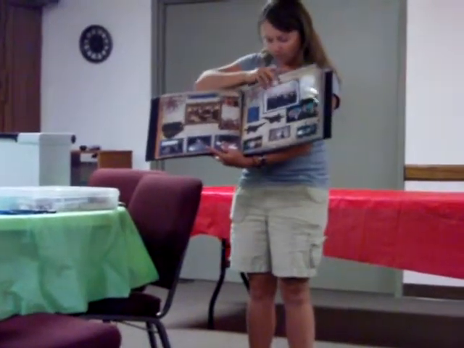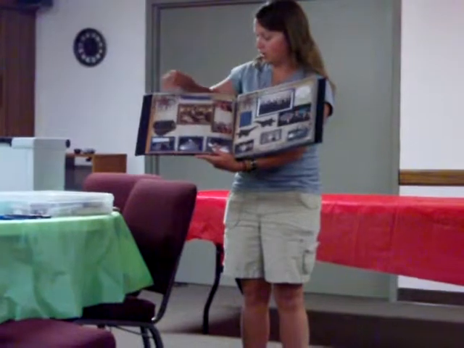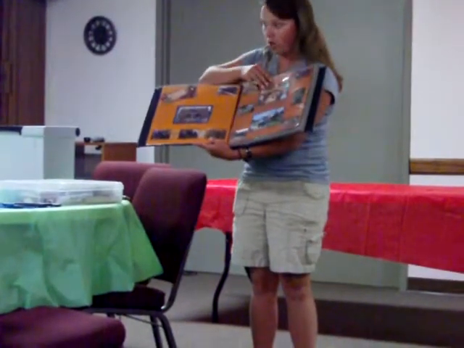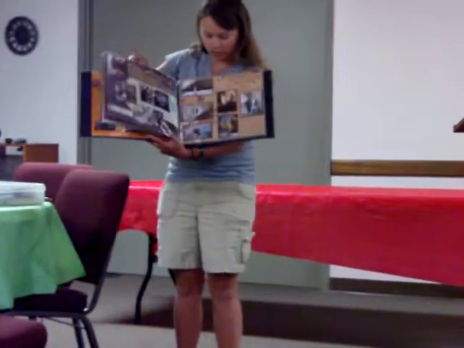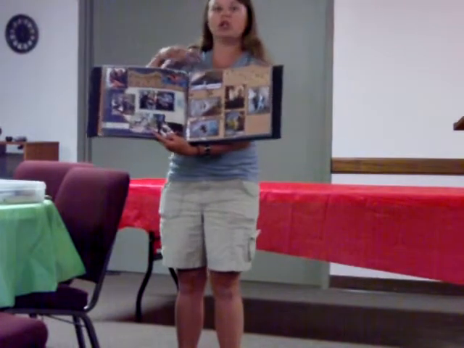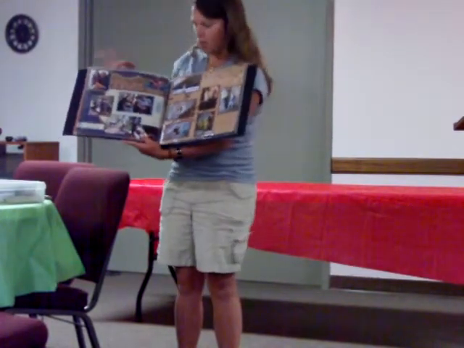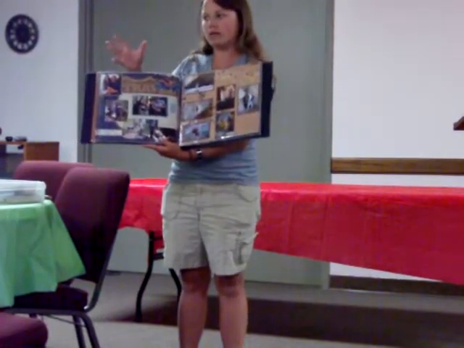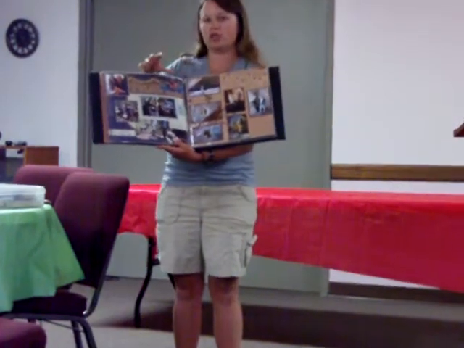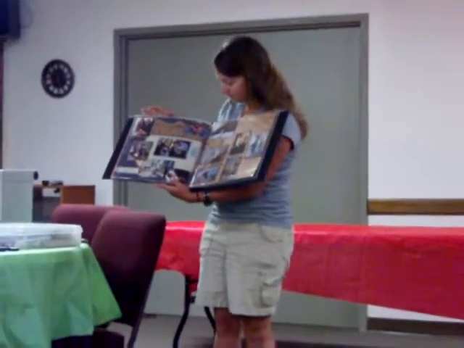And so I started out actually using a whole bunch of small pictures, and it has turned into using a few larger pictures. Scrapbooks tend to evolve over time as you change, as your interests change, so do the pages.